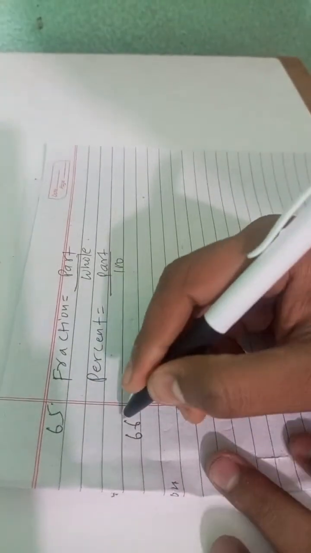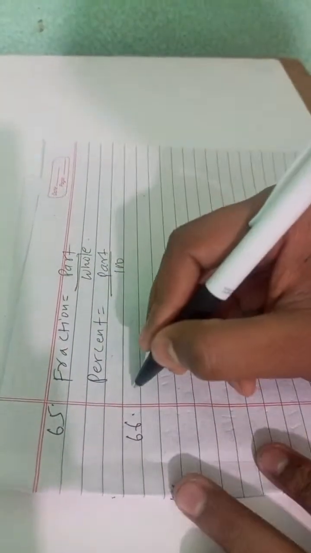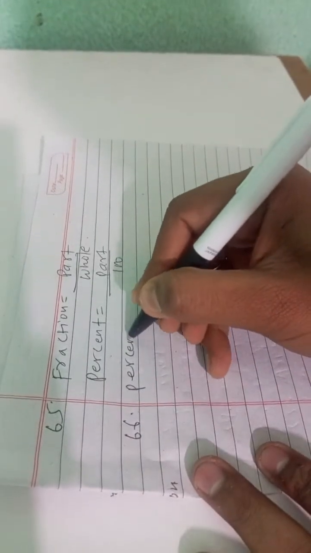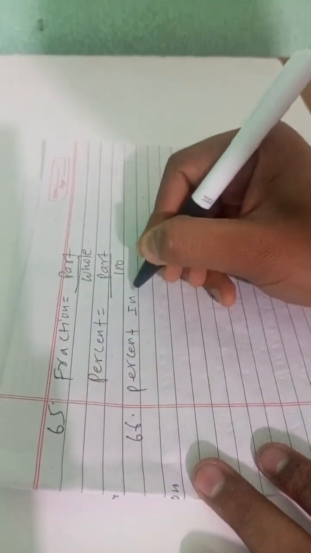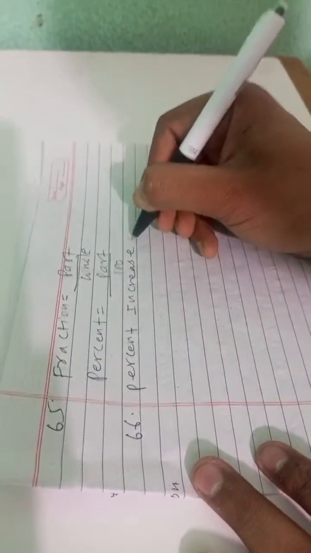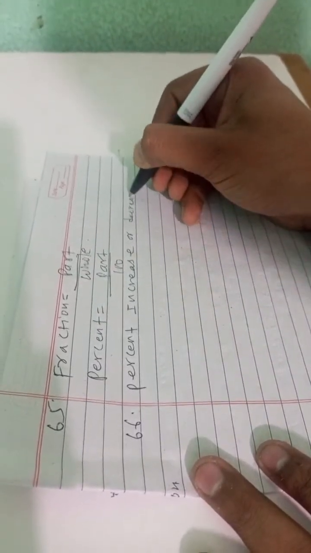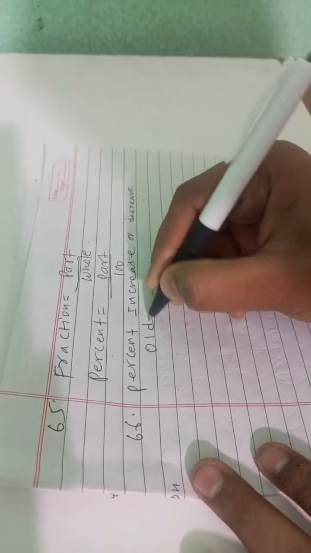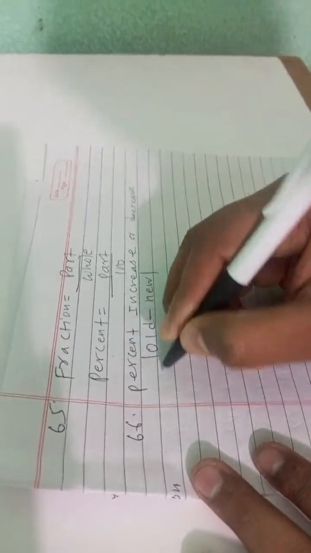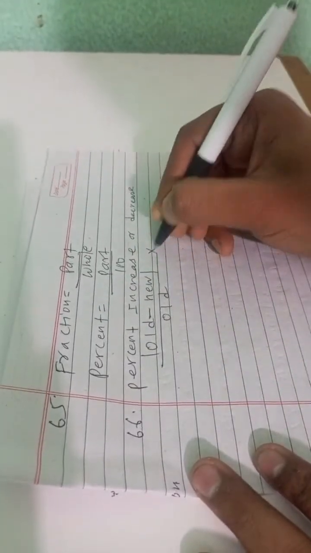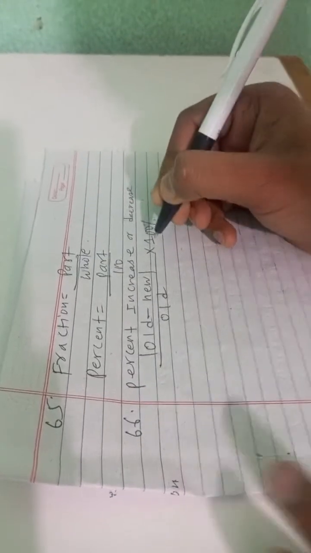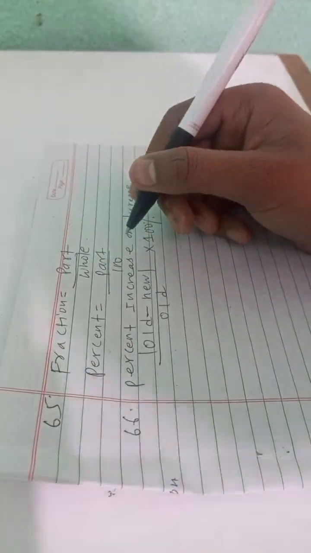Number 66, percentage increase or decrease. Another formula I will give. For percentage increase or decrease, you have to do old minus new, divided by old, into 100 percent. This is the formula for percentage increase or decrease also.